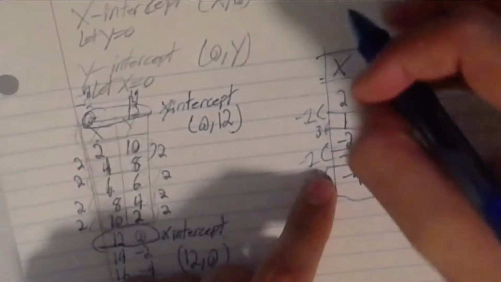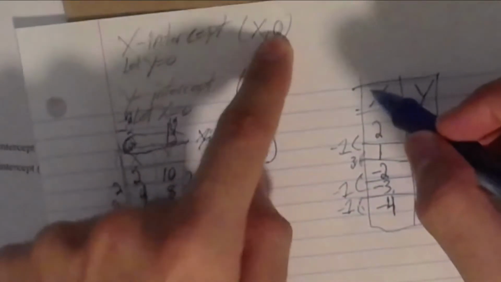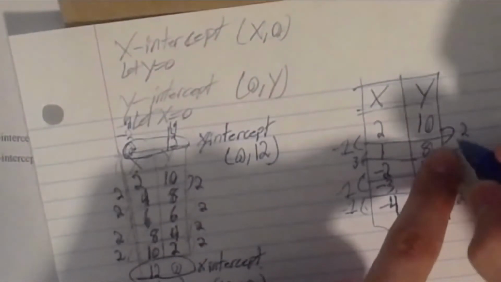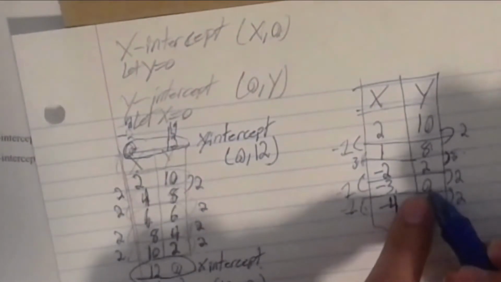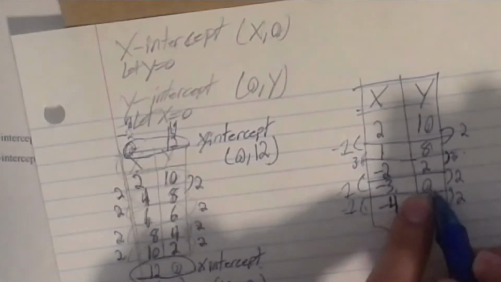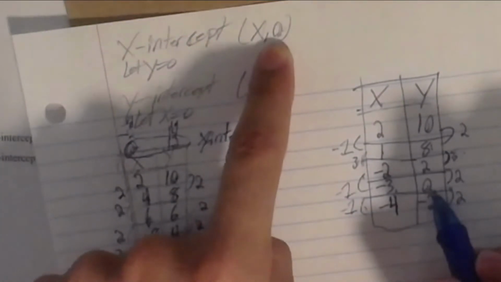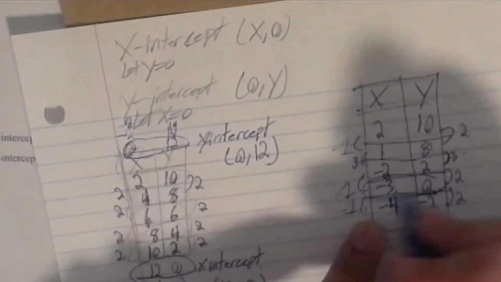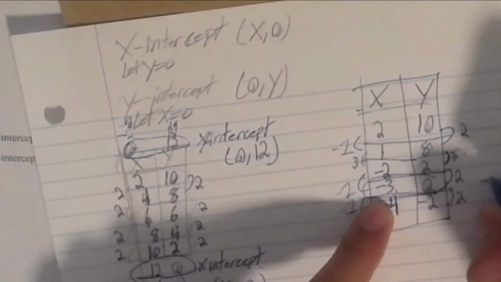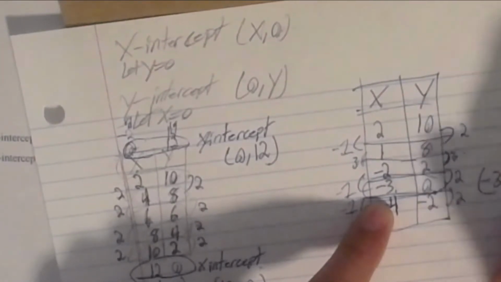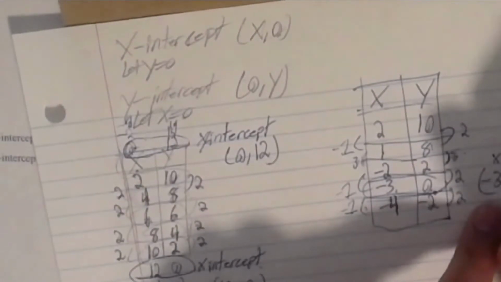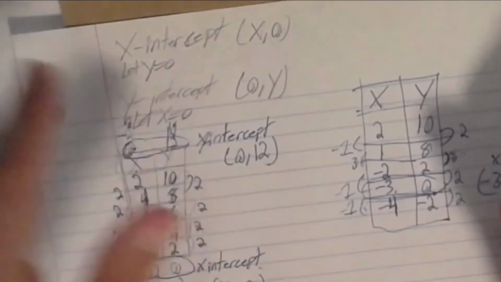Now, we need to figure out when x comma 0. So we need to figure out when y is equal to 0. When is y equal to 0? Oh, look. We already got 0. Y is equal to 0. So we already got our x-intercept actually. Right here. This is our x-intercept. We got our x, comma y. What is our y? 0. That's how we find the x-intercept when we set y equal to 0.